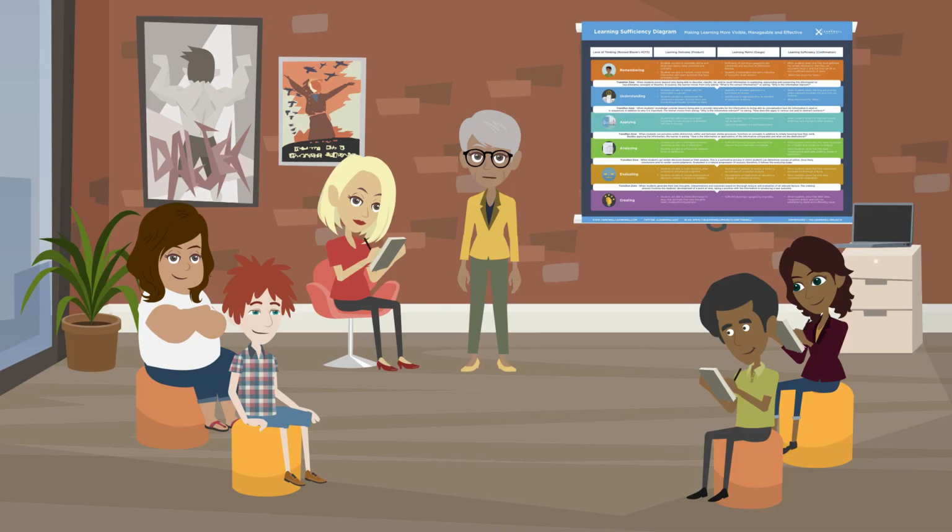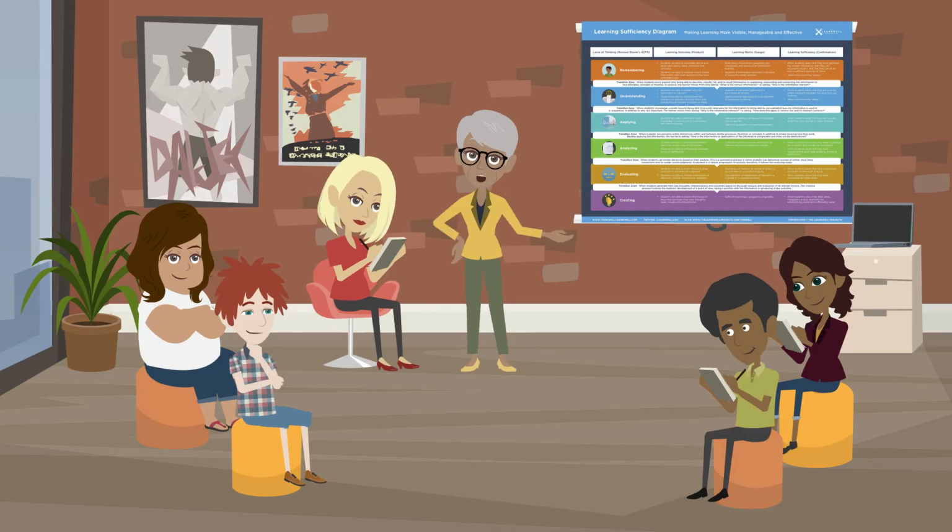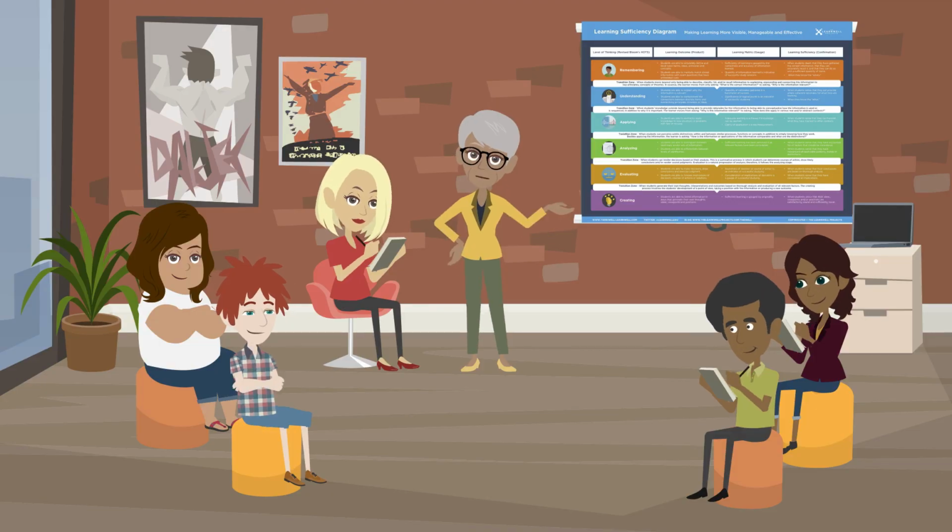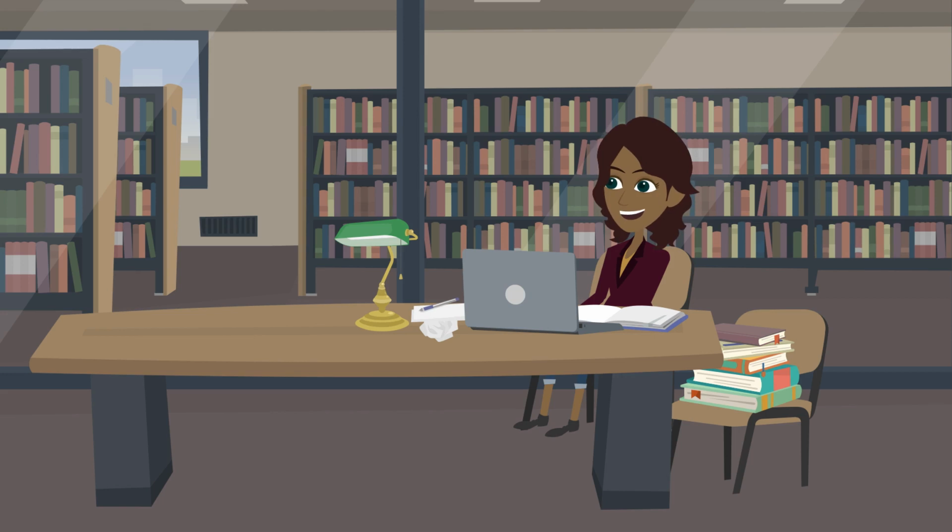But after learning how to use the Learning Sufficiency Diagram through a workshop presented by her university's Learning Center, Keisha studied with conviction and calmness. Her new way of studying decreased her stress and elevated her test performance.